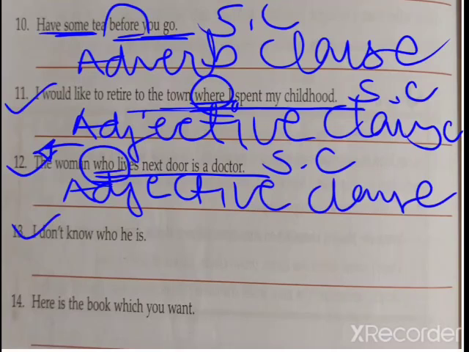I don't know who he is. Now look at here once again, who. In the earlier sentence, who is used for woman, and woman is a noun, so that's why it is an adjective clause. This conjunction is saying more about the noun. But look at here, I don't know who he is. Now who is a subordinate conjunction.